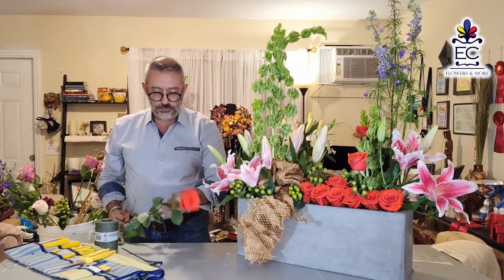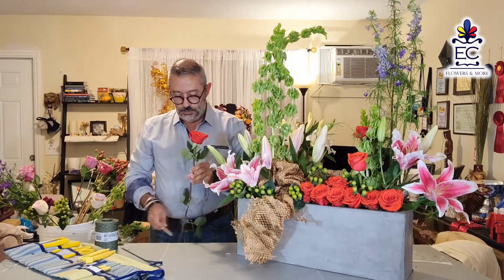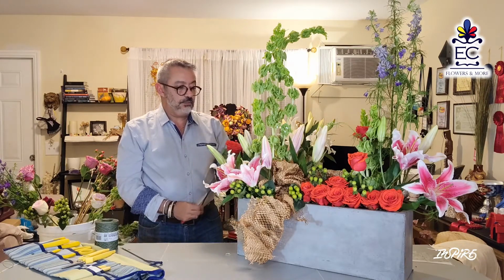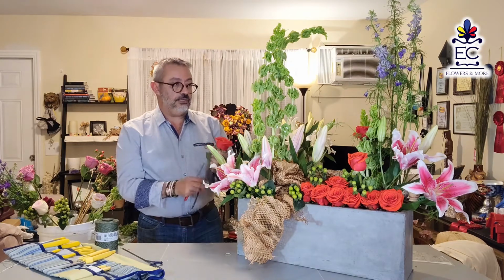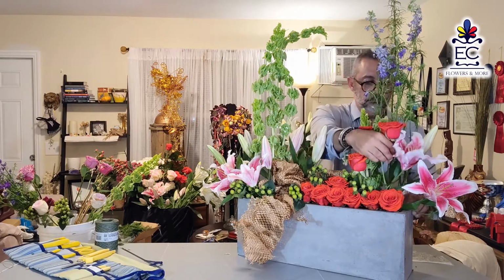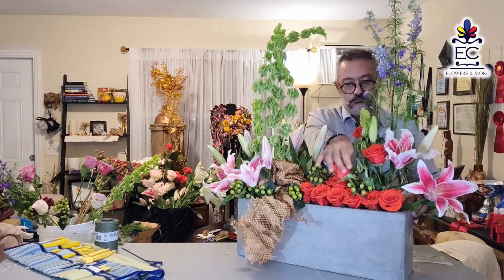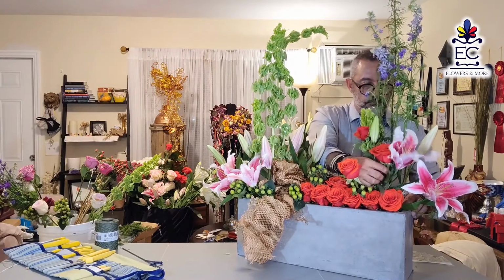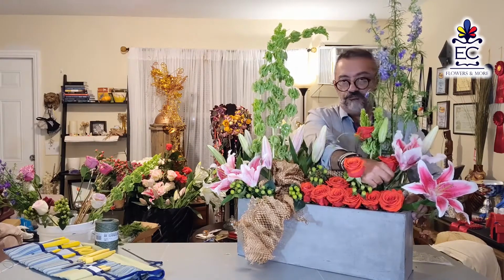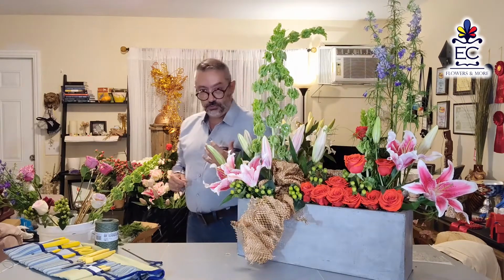I'm creating some elevation in my design to create something different and make the final design more attractive. I love to work with different kinds of elevations, different heights, to give more attention to what I'm working on.